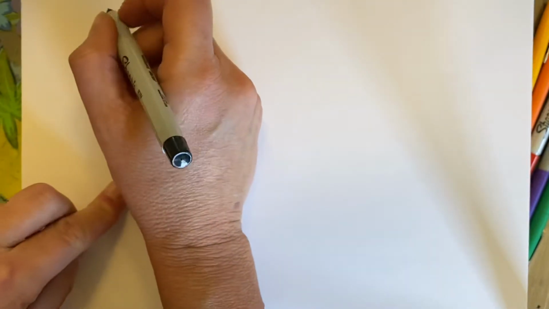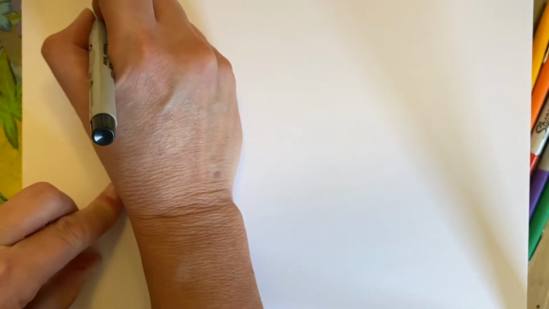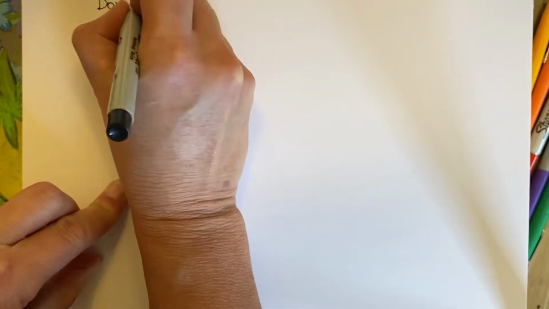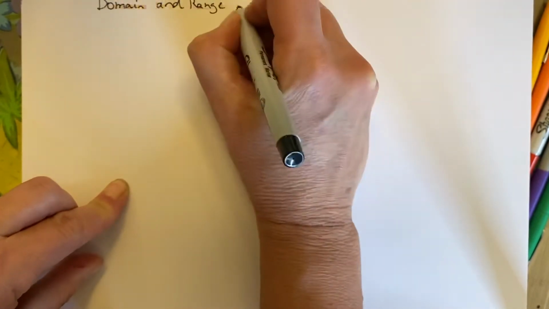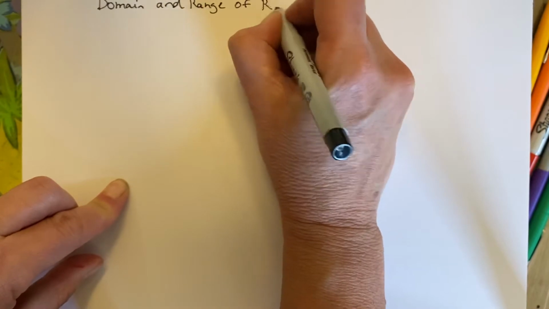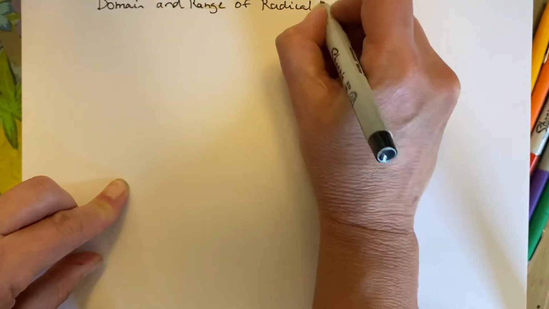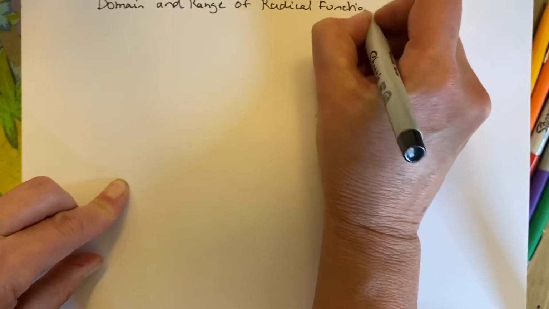Now, before I move on to what happens if we add to the radicand, either inside or outside, we have to talk about the domain and range of radical functions, or really here square root functions.